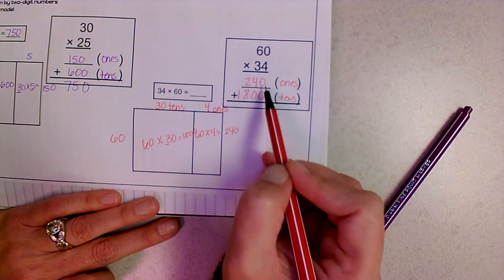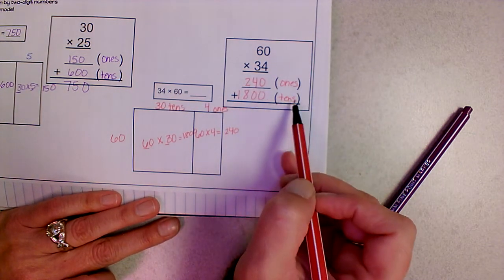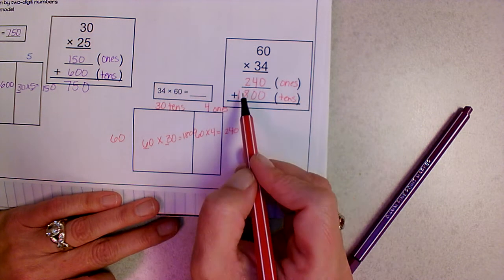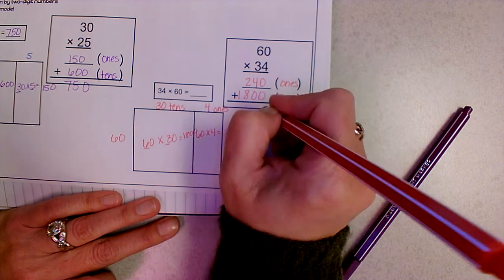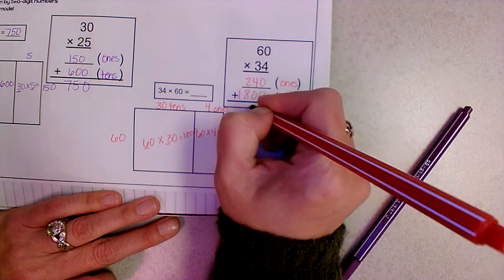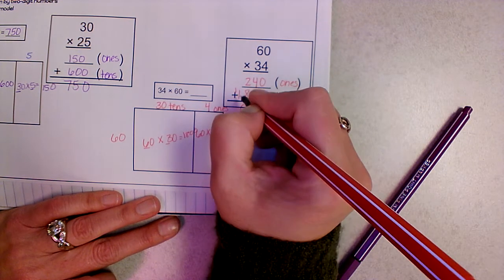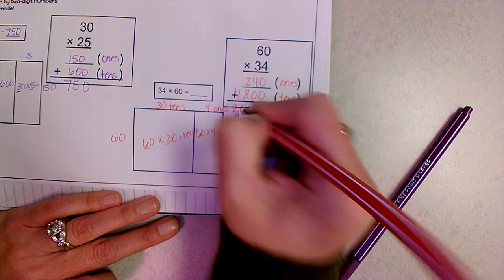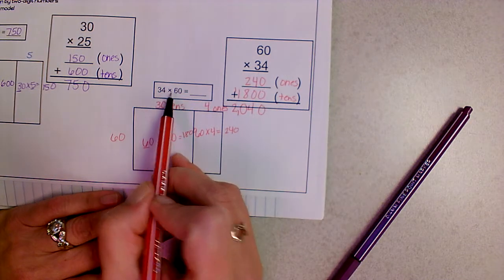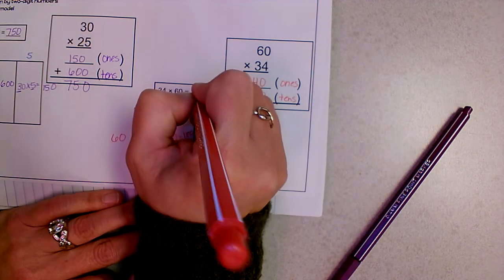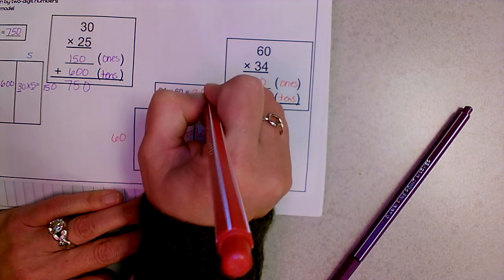And now, so those are my partial products. I got my ones and my tens done. Okay, and now I'm going to add those. 0 plus 0 is 0. 4 plus 0 is 4. 8 plus 2 is 10. I'm going to carry that 1. 1 plus 1 is 2. So 34 times 60 is 2040.